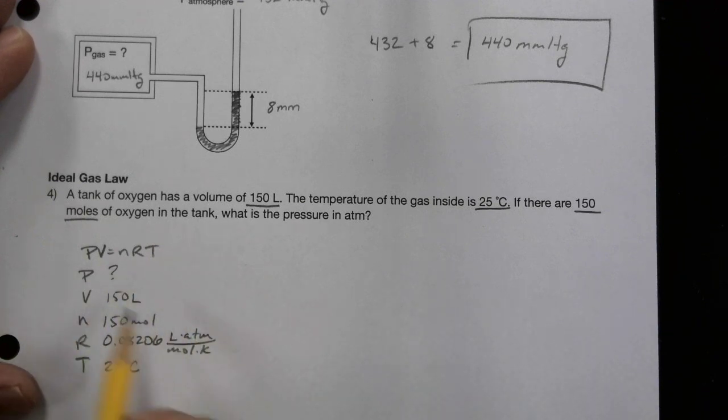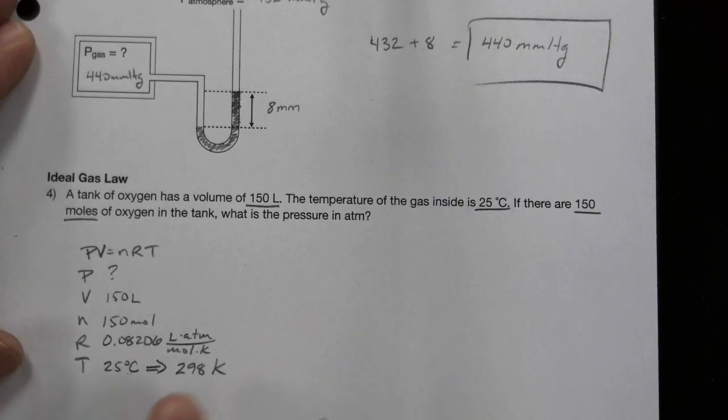All of these look correct, liters, moles, and we're looking for atmospheres, except my temperature is in degrees Celsius, it needs to be in Kelvin. Remember, to go from degrees Celsius to Kelvin, you add 273, and if we add 273, this is going to become 298 Kelvin. Your temperature must be in Kelvin for this to work.